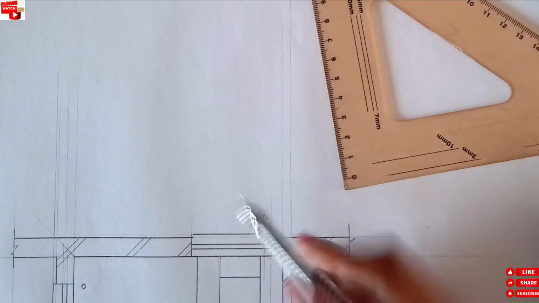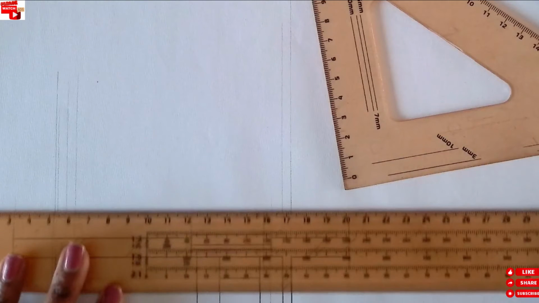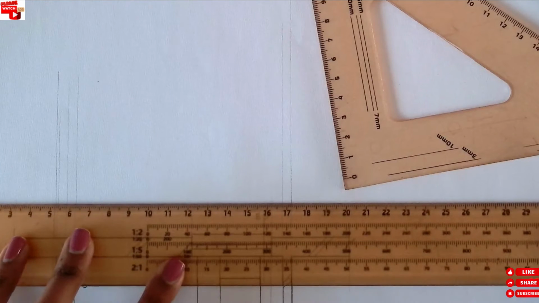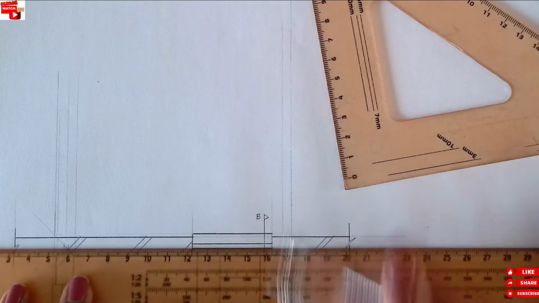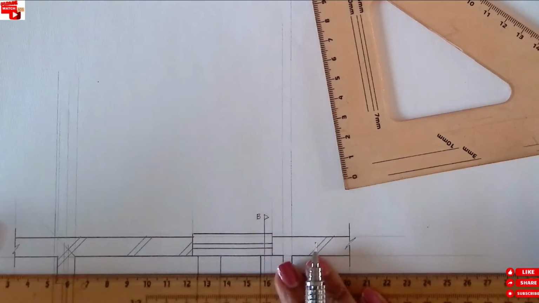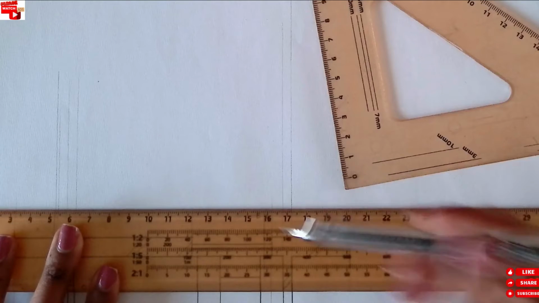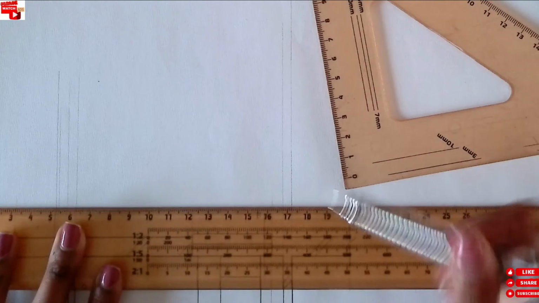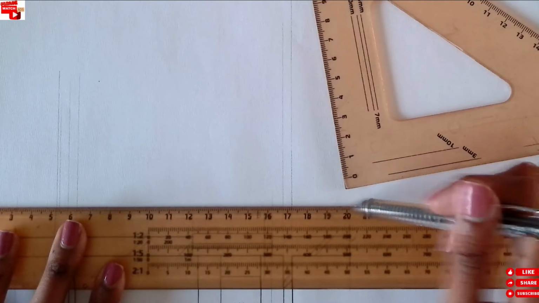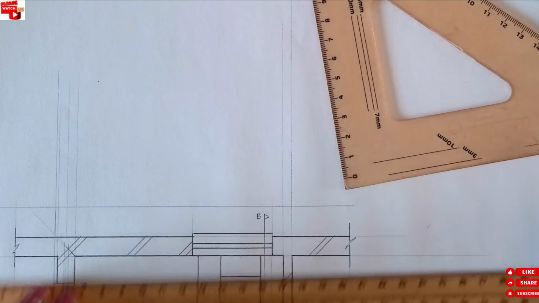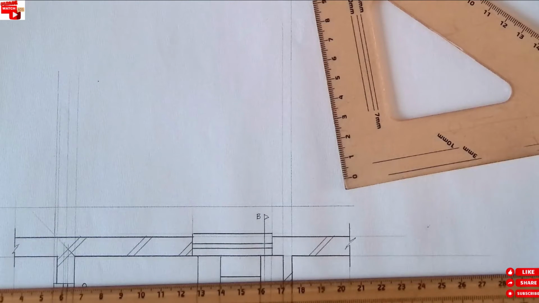So maybe 10 millimeters up, because the sectional elevation is also a bit long going up. So maybe 10 to 15 millimeters up, then get the line that you're going to start the foundation on.